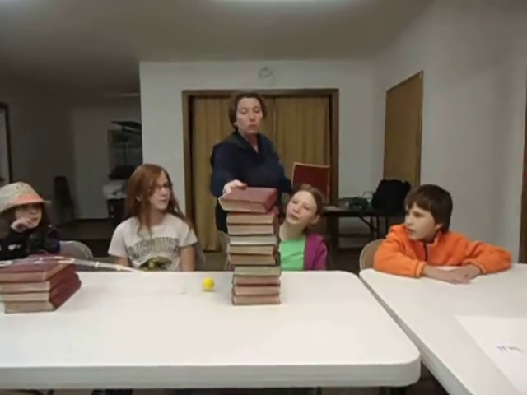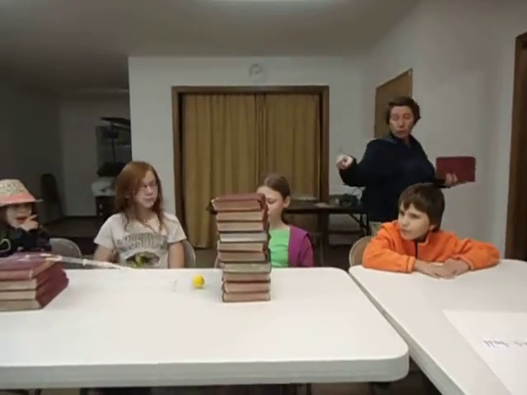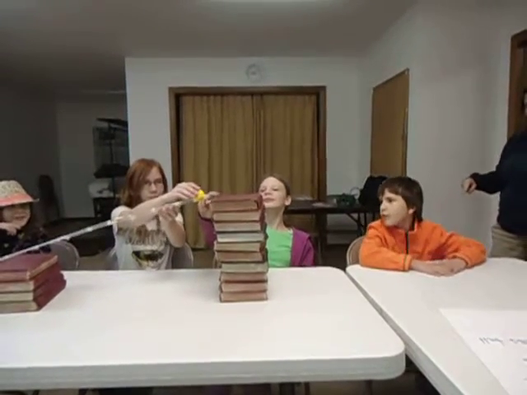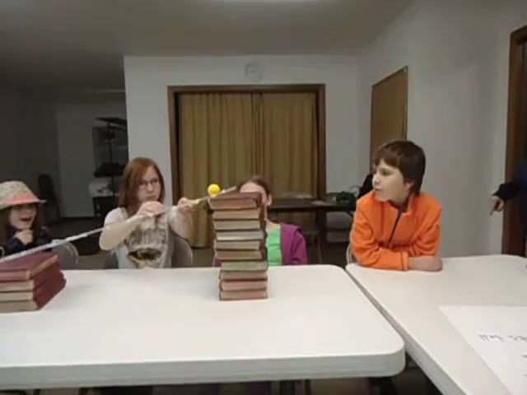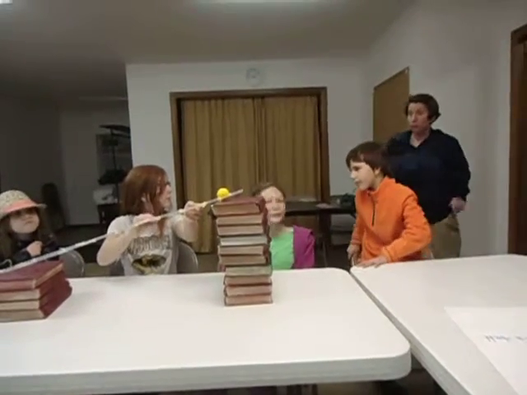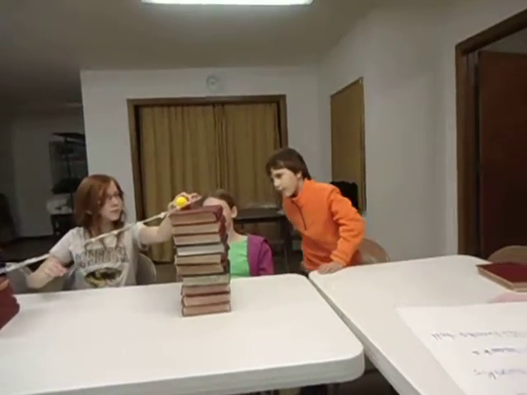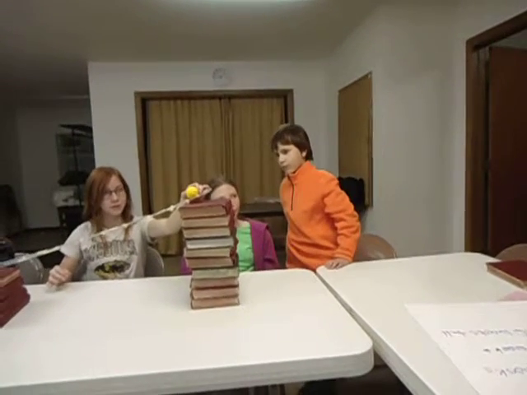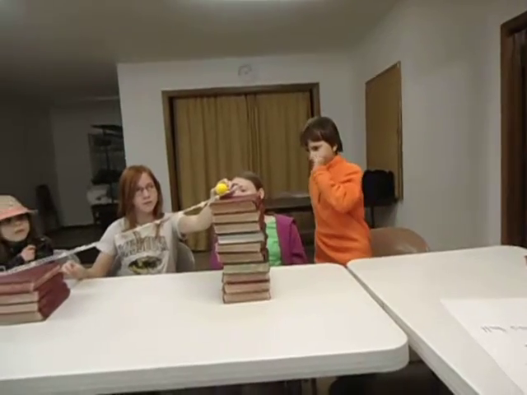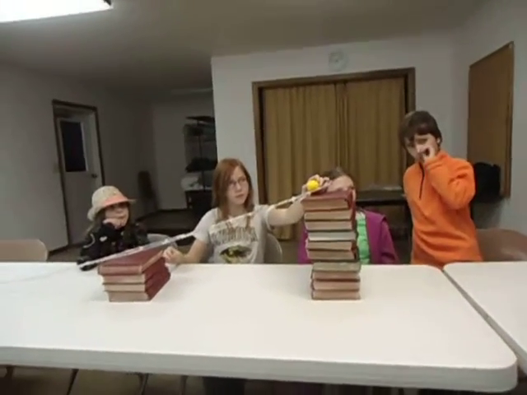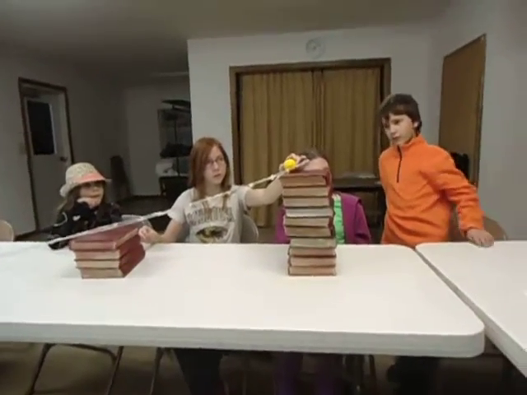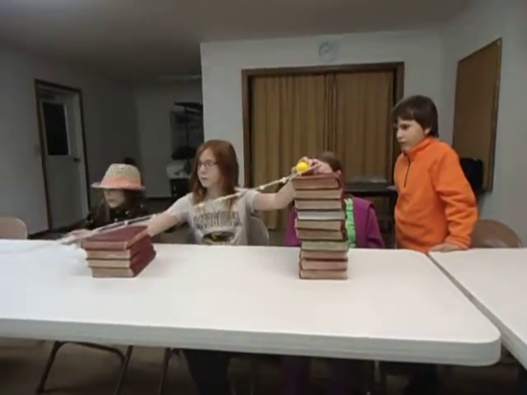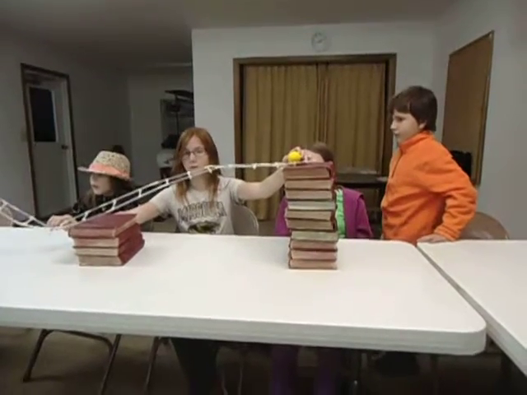Okay, so grab your roller coaster. You test it. Do we just drop it? Well, right now that is a complete incline, and I want your roller coaster to be a roller coaster so it does the bumps. Can you get your straws to look like the bumps in a roller coaster?